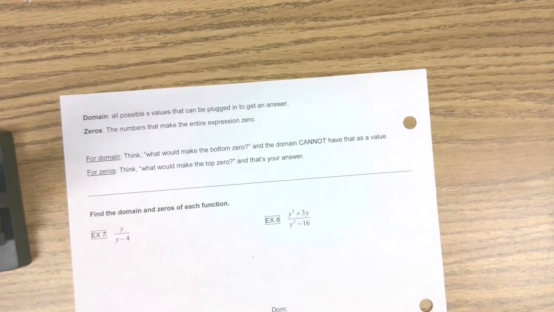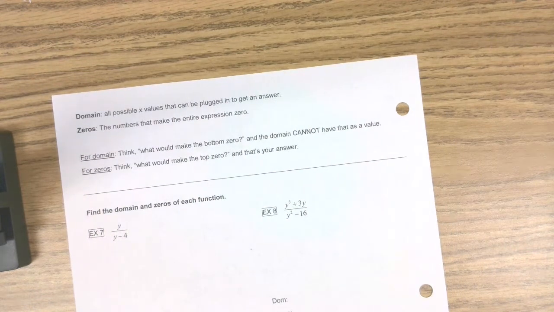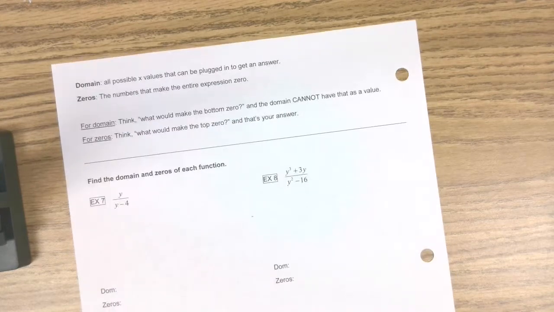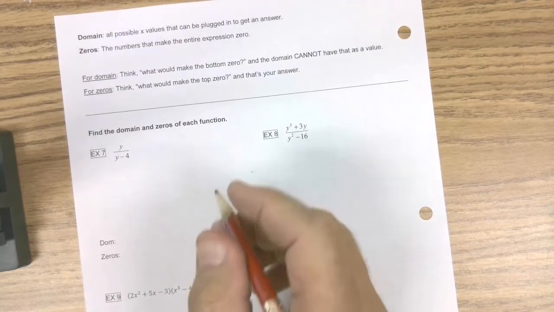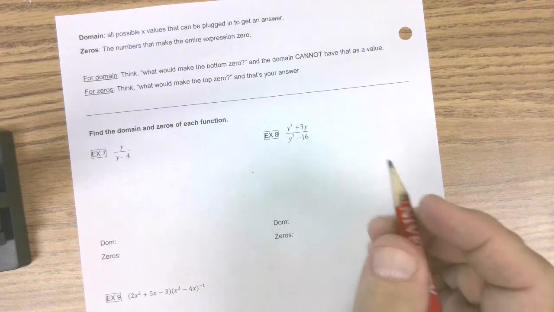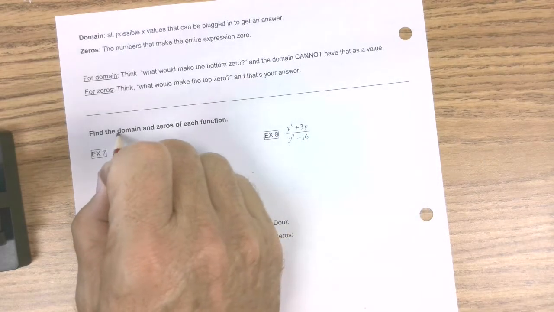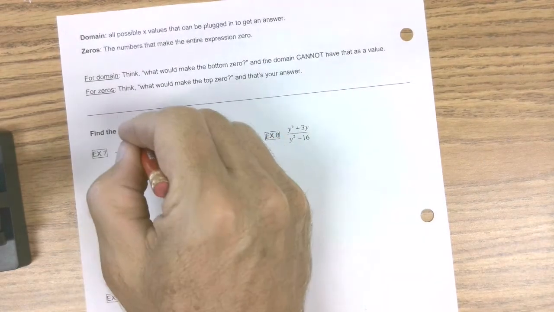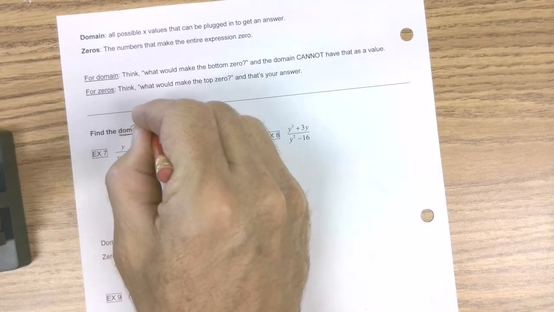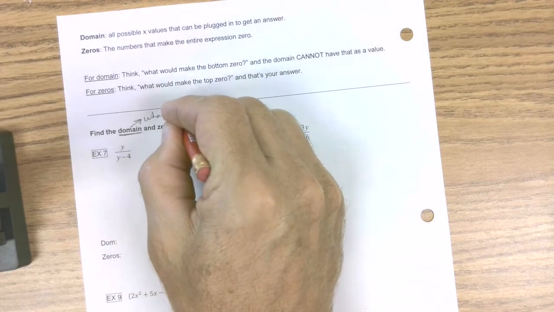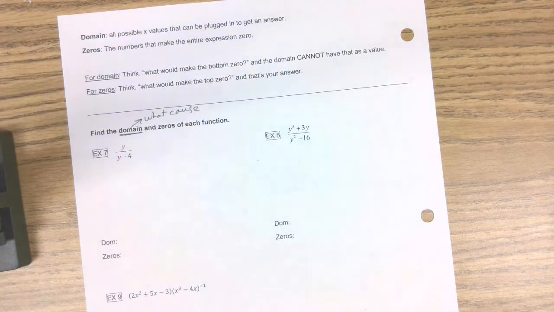All right. Well, the last thing we're going to do is take a look at the back side of this, and we're going to take a look at, again, the pre-lesson for this stuff. Domain is what causes, I got to pause this a second.